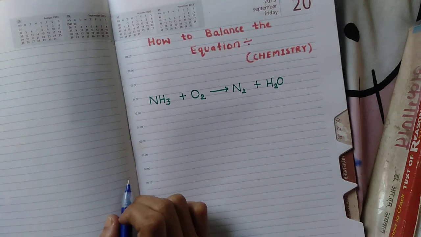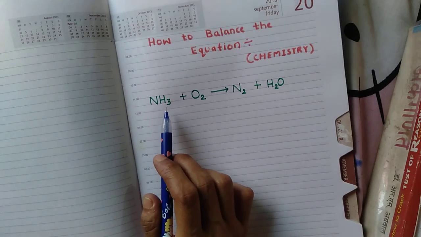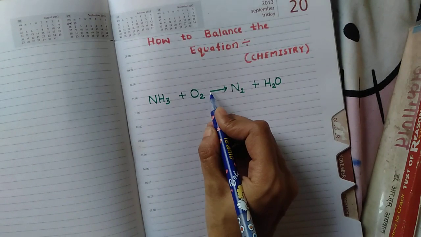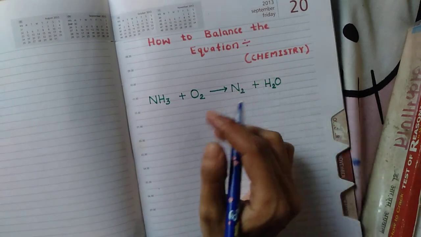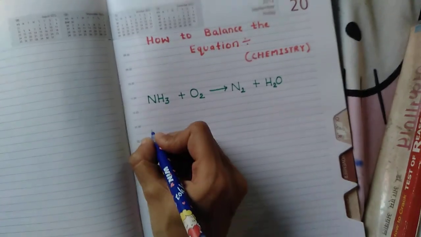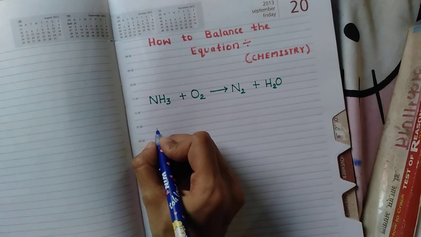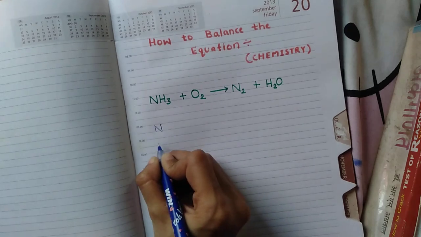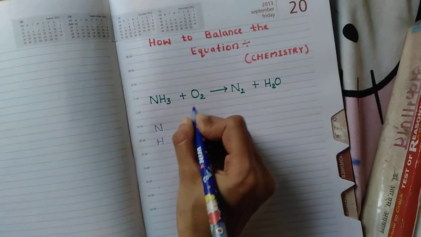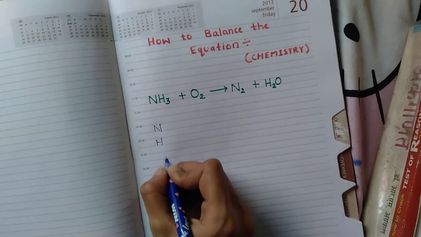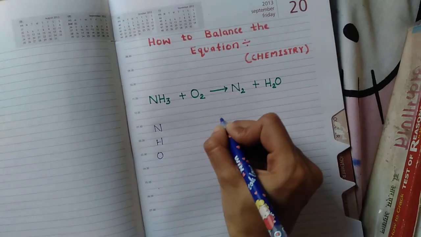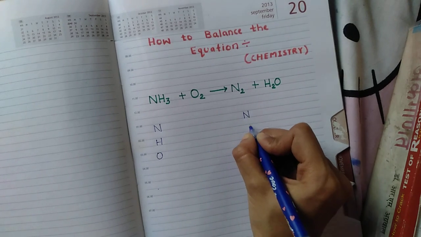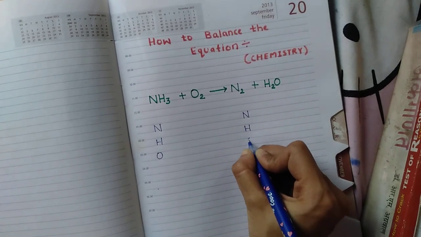First of all, we have to know the number of atoms present here, on the left side and the right side. Here we count the number of atoms of nitrogen, hydrogen and oxygen. Then we write it here. And on the right side, nitrogen, hydrogen and oxygen.